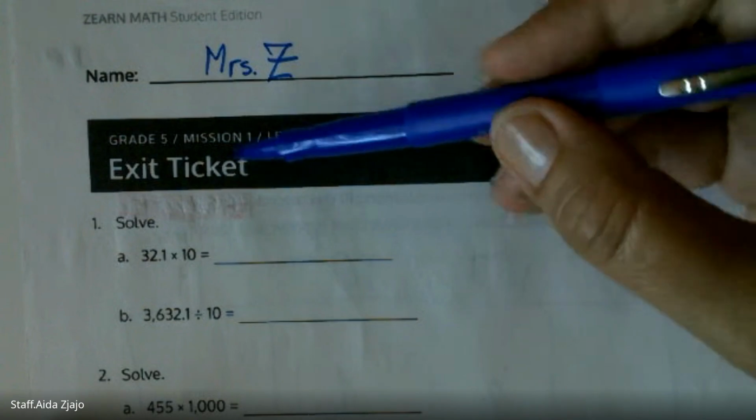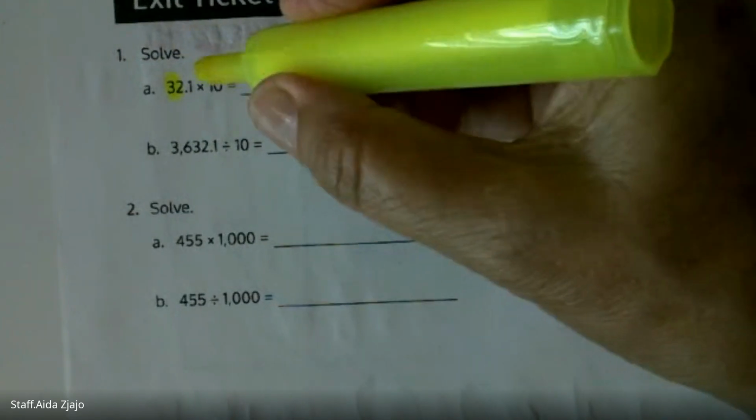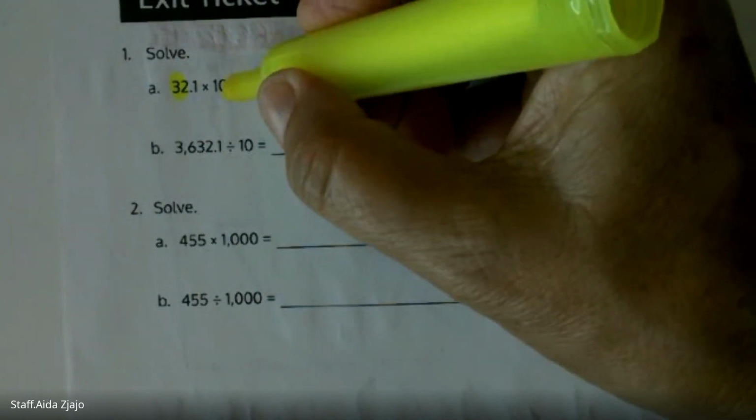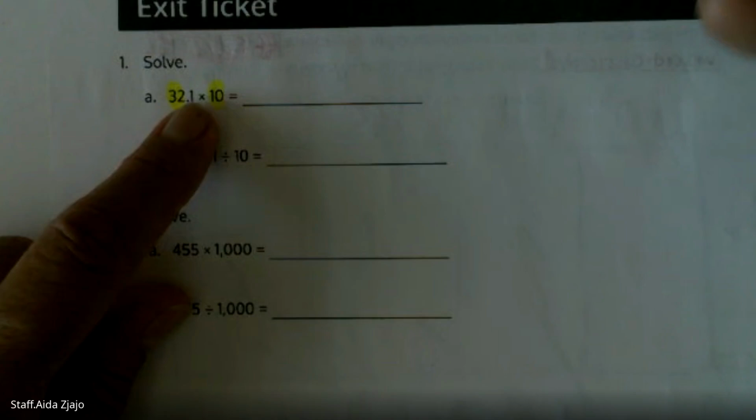Okay, it's exit ticket, grade 5, mission 1, lesson 2. It says solve. It's 32 wholes and 1/10 times 10. So multiplying by power of 10, this number will get 10 times greater. If you think about the decimal as an insignificant value because it's a smaller part of the whole, you can estimate 32 times 10 is 320. So the answer has to be about 320.